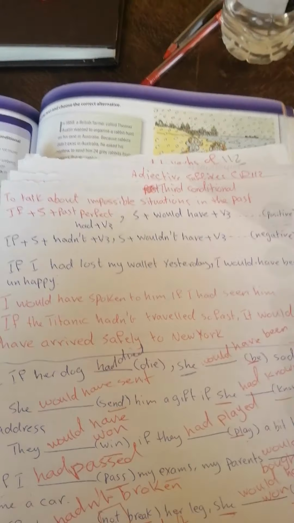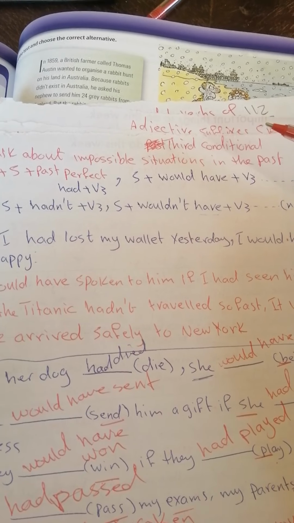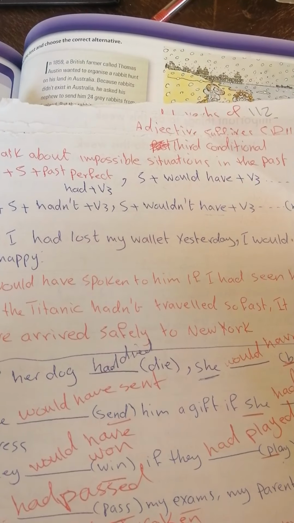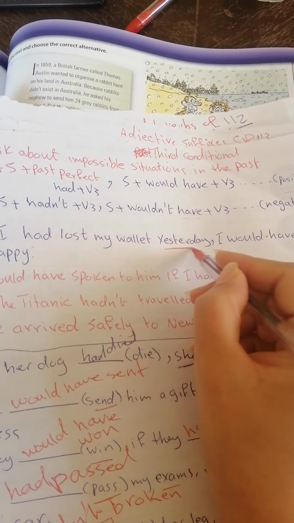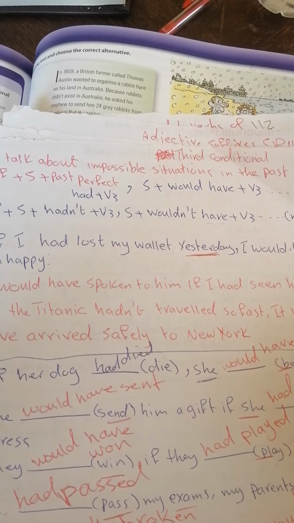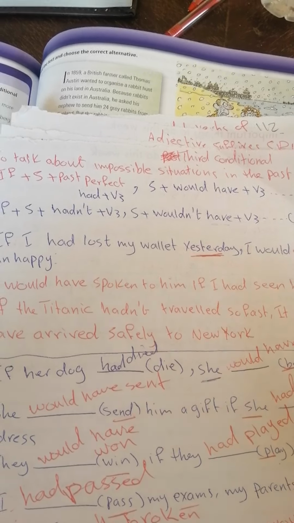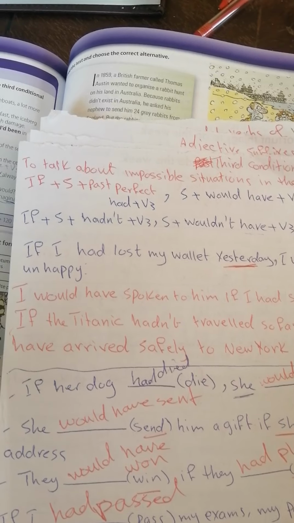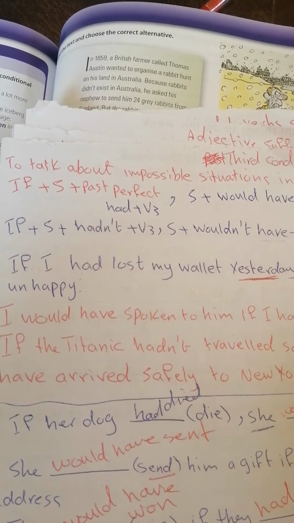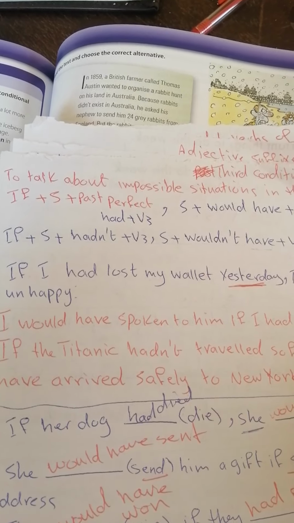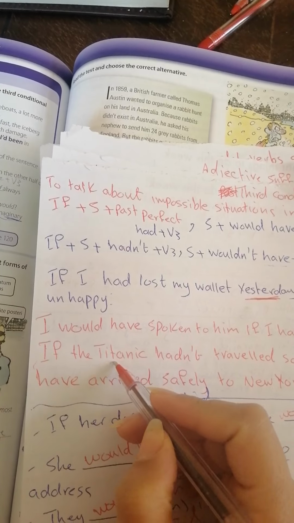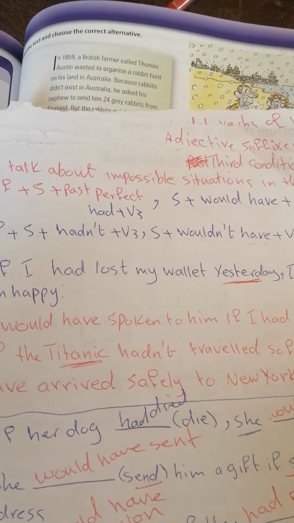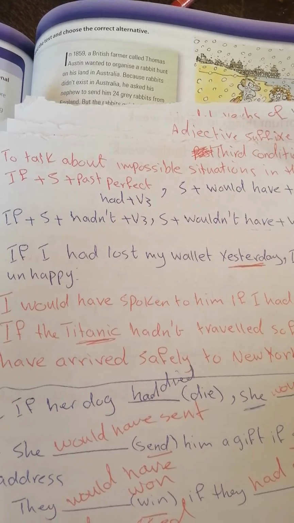First of all, we said that we use it to talk about imaginary or impossible situations in the past. So either you are going to have yesterday as a key term to show that this action happened in the past, or the atmosphere of the sentence shows that this sentence is in the past, such as when we are talking about a past event or past incident, such as the sinking of the Titanic and the death of Shakespeare, etc.